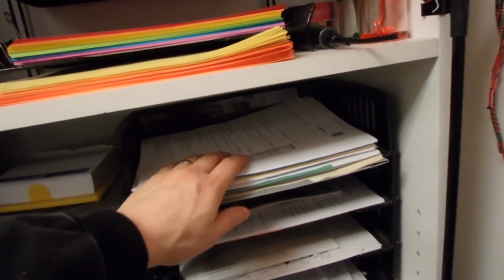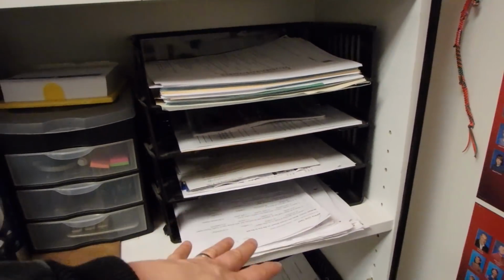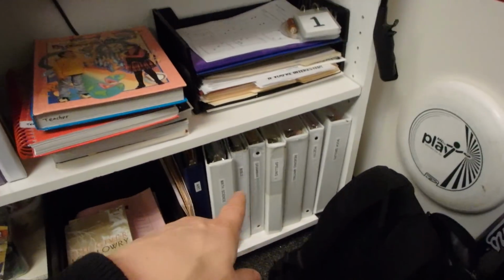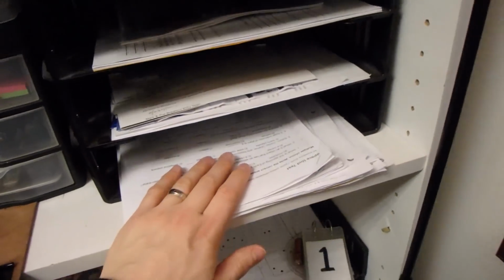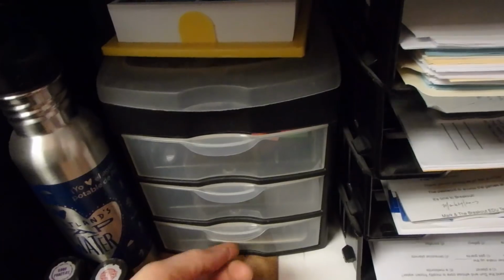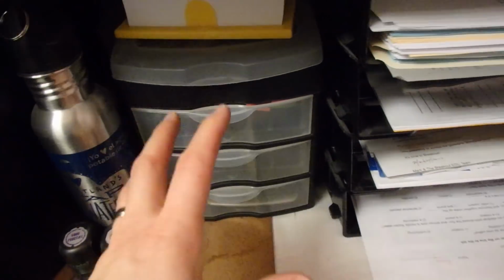Here are where I put worksheets and papers that I have used that I need to file. So I need to take these and I need to refile them into my binders down here. These are answer keys that I need to refile. Here's a little school supply area that my volunteers use if they need anything.